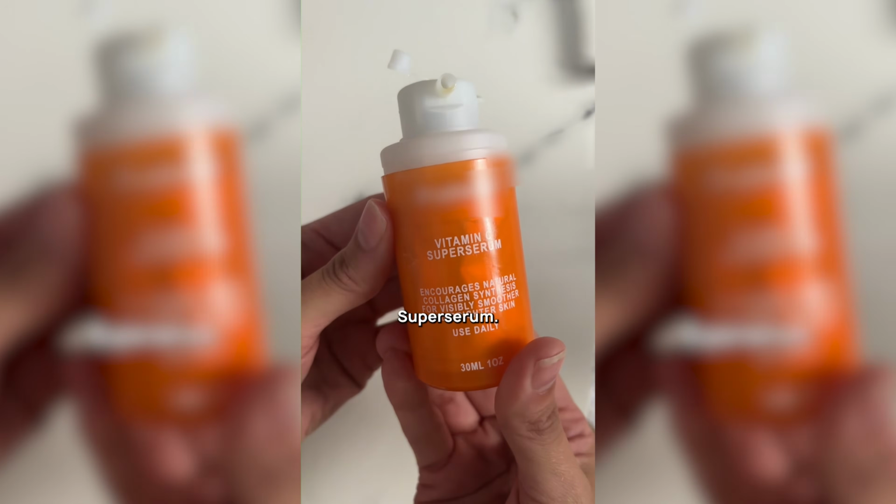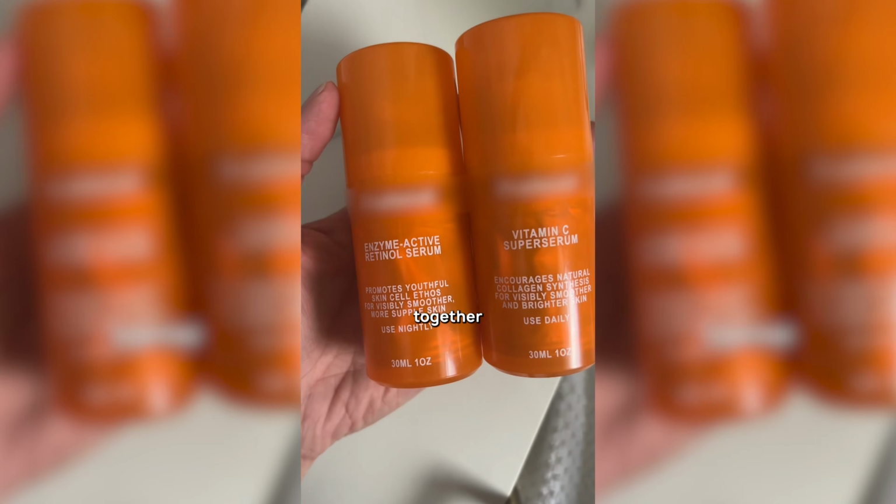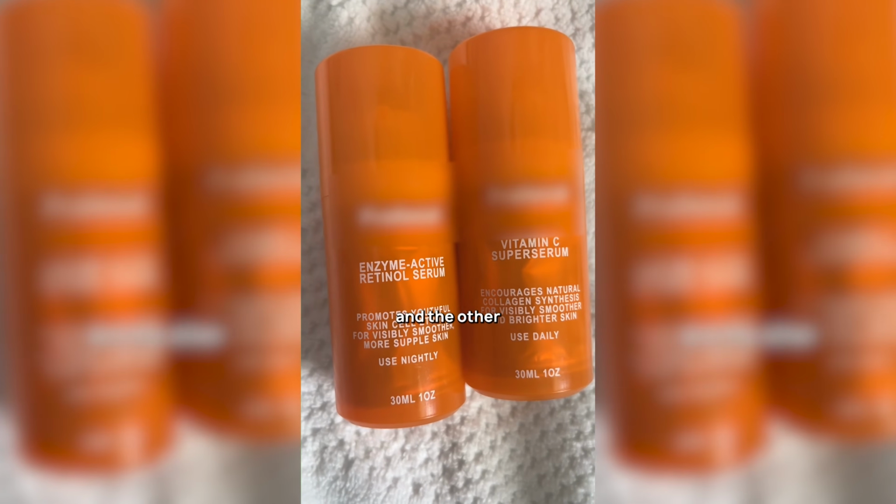In the mornings, I prepare with Labs Vitamin C Super Serum. It brightens and evens out my skin tone while protecting against environmental damage. Then I let the retinol take over at night. This duo works together like a dream. One protects and the other renews.